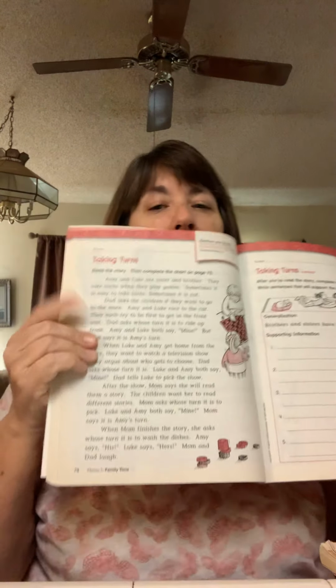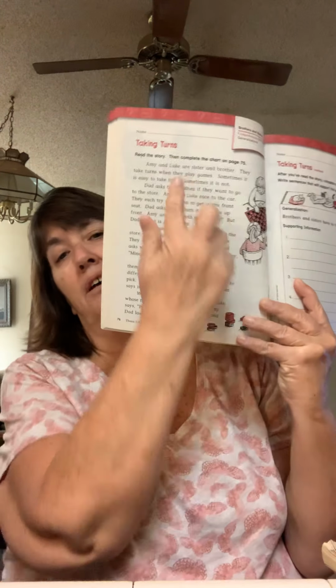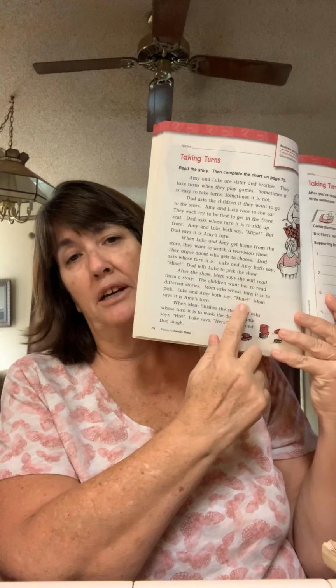So you're going to read this story, and then you're going to make generalizations. Now, there are 5 spaces, 5 numbers, which means I need 5 sentences supporting the generalization that brothers and sisters have to take turns. There are 5 examples of how they take turns in this story.